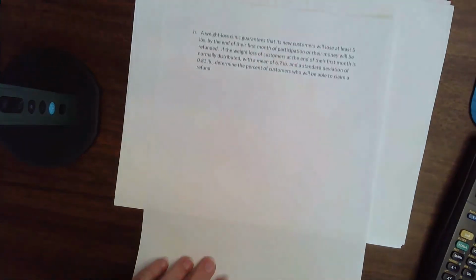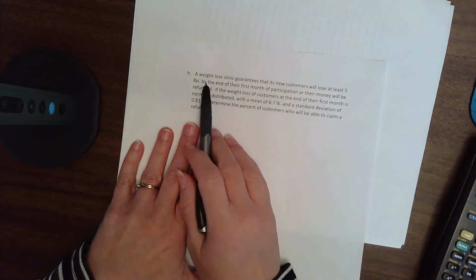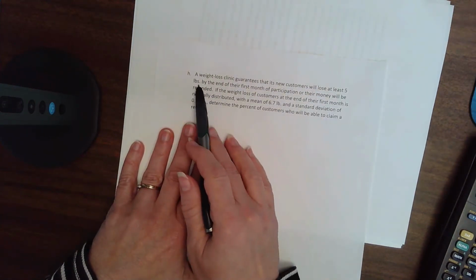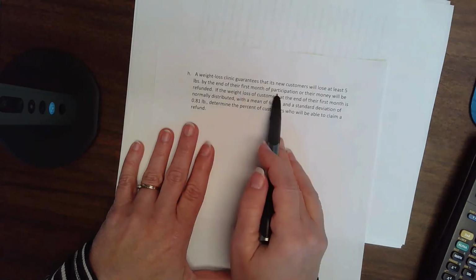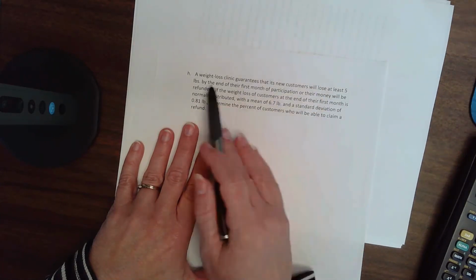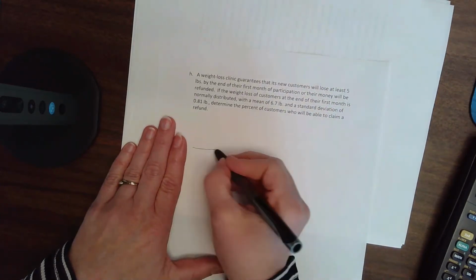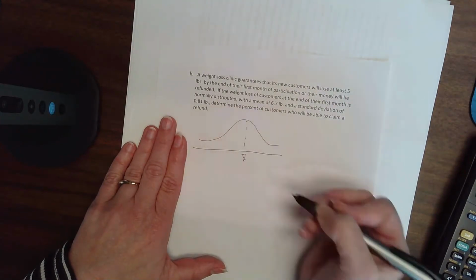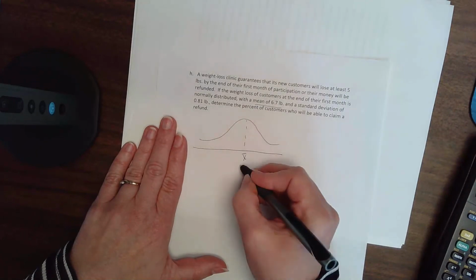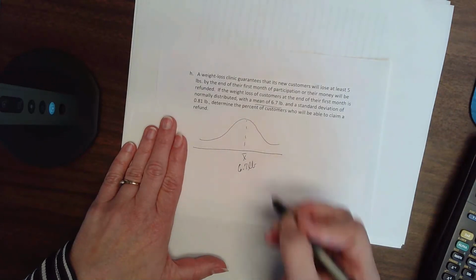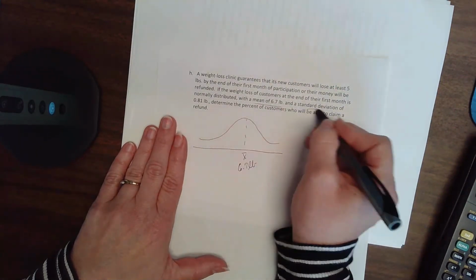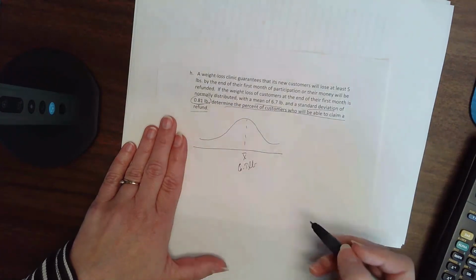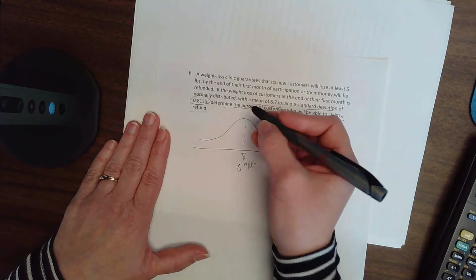All right, I got one more for you. One more example. A weight loss clinic guarantees that its new customers will lose at least 5 pounds by the end of the first month of participation, or their money will be refunded. So it's kind of the same question really as the battery. We've got the average customer here given. The mean is the average customer is losing 6.7 pounds, and it gives you the standard deviation. And it's wanting to know who gets to ask for a refund. So who are those unluckies out here?